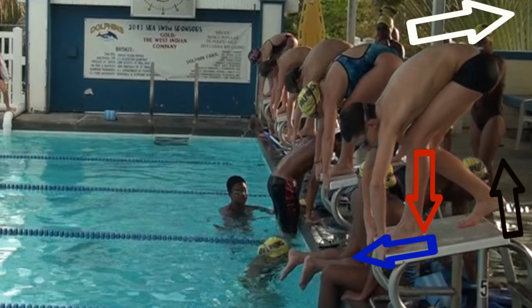In this case, the white arrow represents the force the swimmer is exerting. The blue arrow represents the friction. The red arrow represents gravity, and the black arrow is the reaction to gravity or normal force.